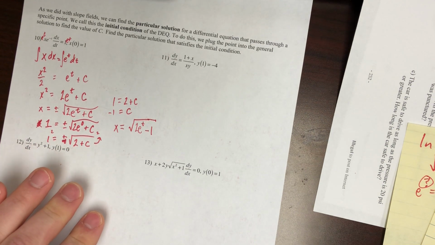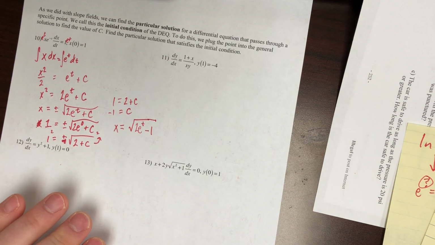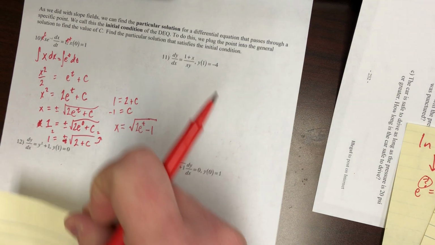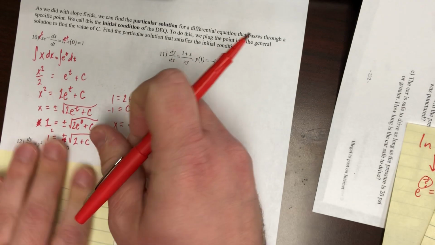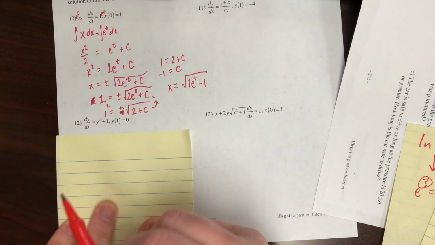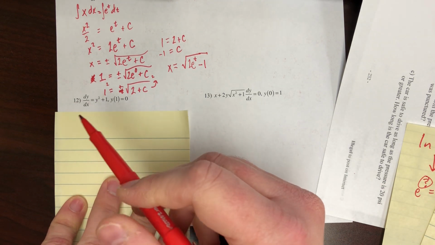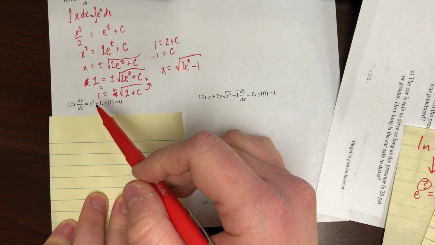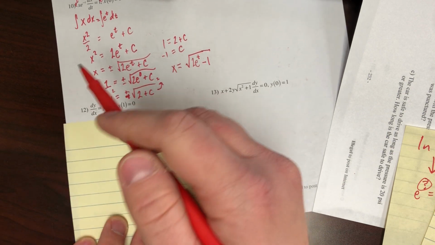Two more. All right. So you can't subtract the 1 from both sides. You can't subtract the y squared from both sides. I'm going to have to divide by that whole piece.